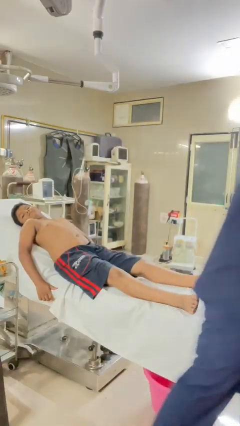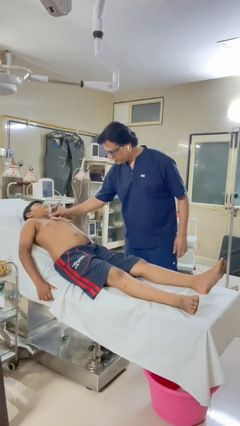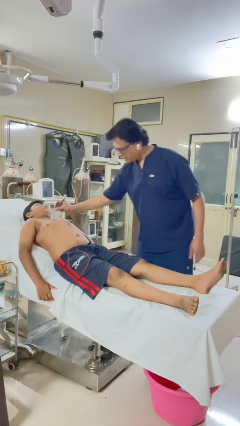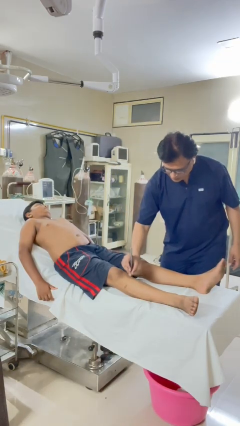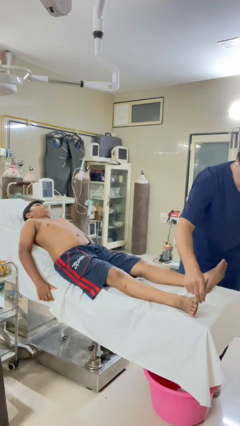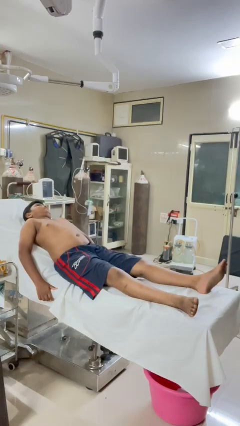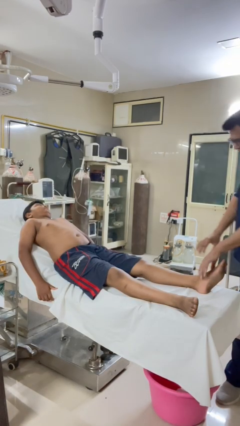And check the sensation on the chest with the cotton. If the person is feeling it here, check the sensation on the legs, on the tips of both the toes. Then proprioception.